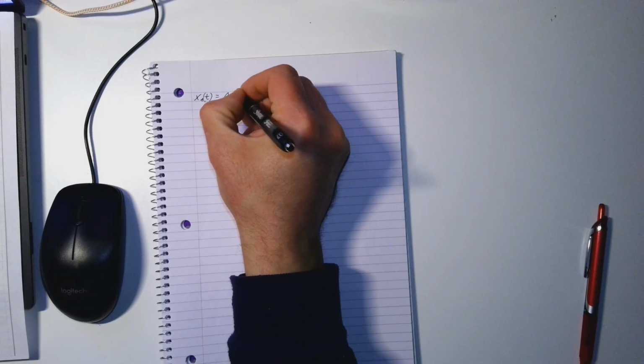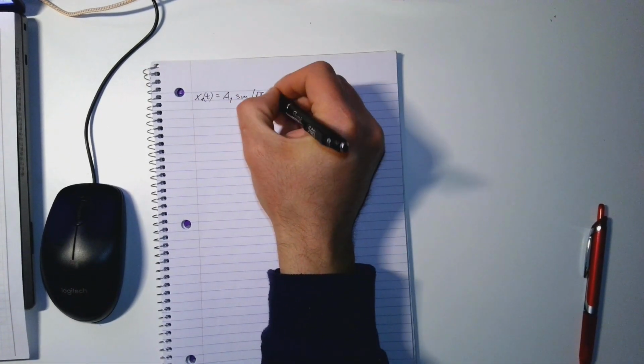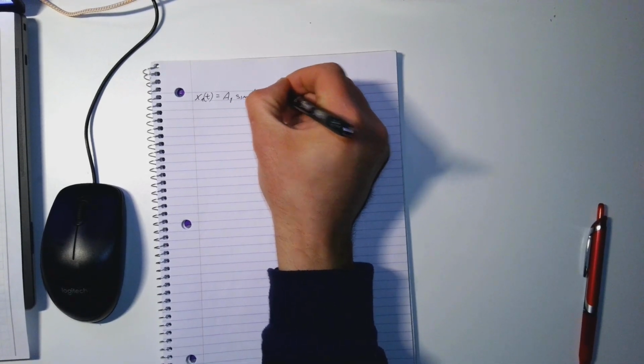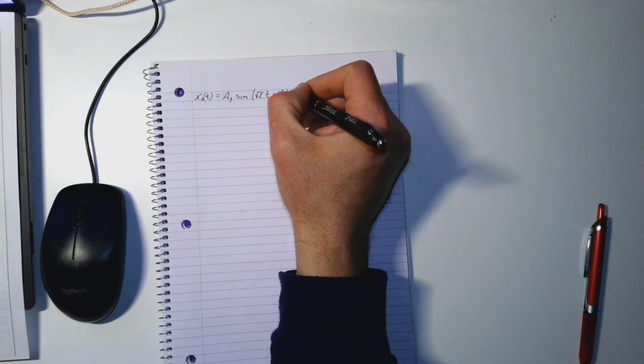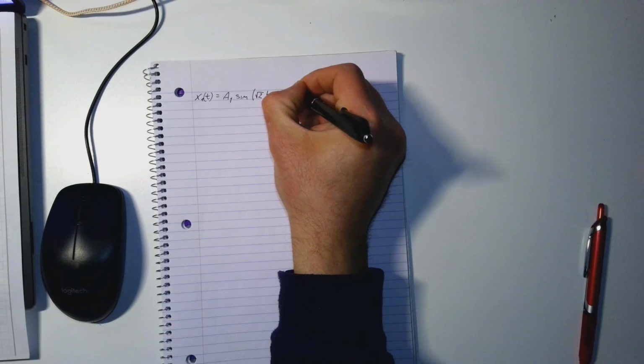So we have x1 of t, so the displacement of the first mass, will be equal to a1 sine of, in this case we put square root of 2, because remember that was our omega 1, square root of 2 times t plus phi1. Again, at this point phi1 is still unknown, that multiplies the first component of the vector u1, so will be 1 over 3.